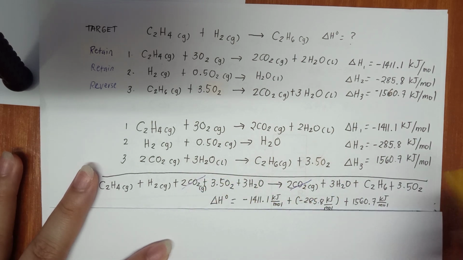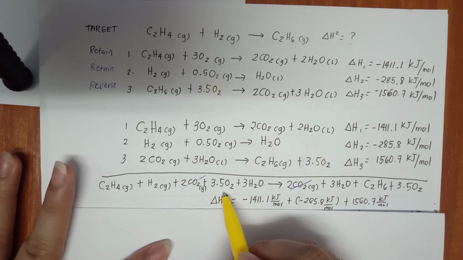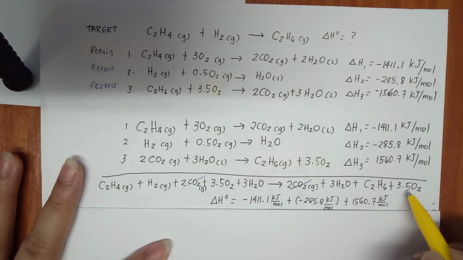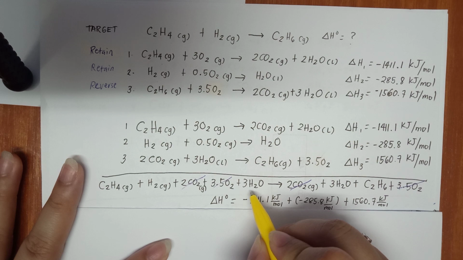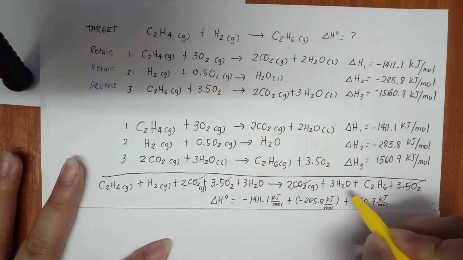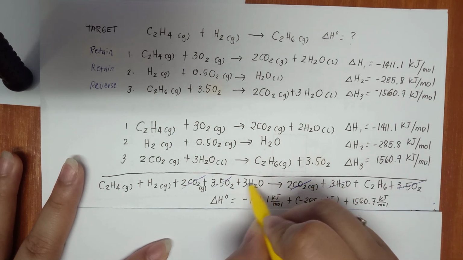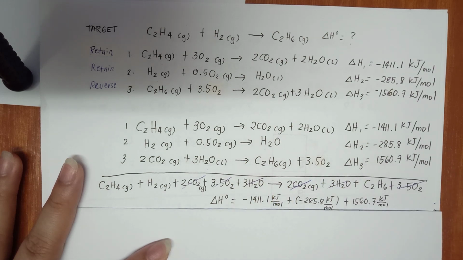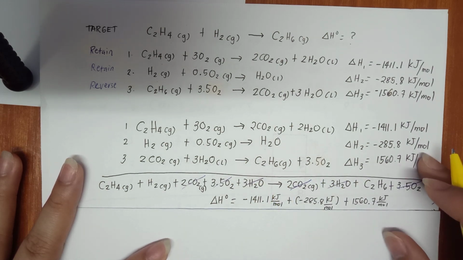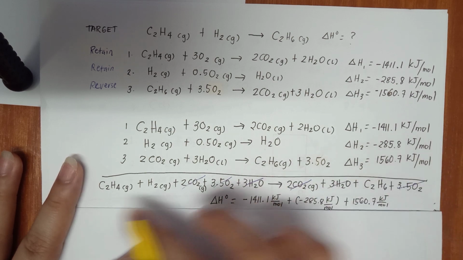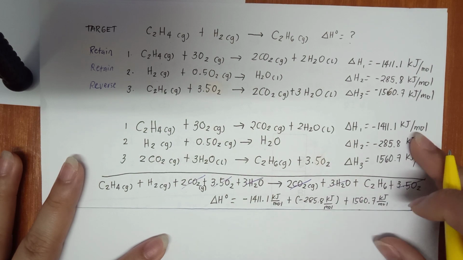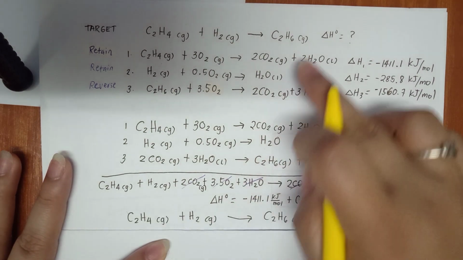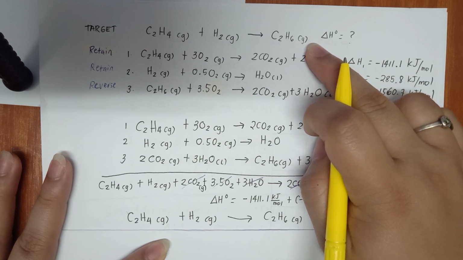And then, aside from that, we also have 3.5O2 on the reactant side, which is, we also have 3.5O2 on the product side. So, ika-cancel lang din natin sila. And then, we have 3H2O on the reactant side minus 3H2O on the product side. So, makakancel din sila. And then, kung ano yung matira, yun yung magiging final equation. So, we have C2H4 plus H2 to form C2H6, which is the same on our target equation.